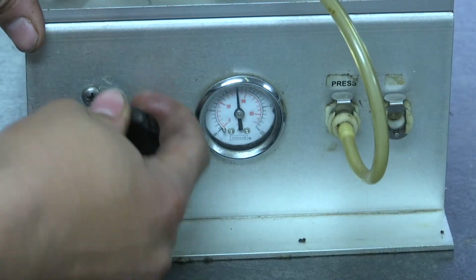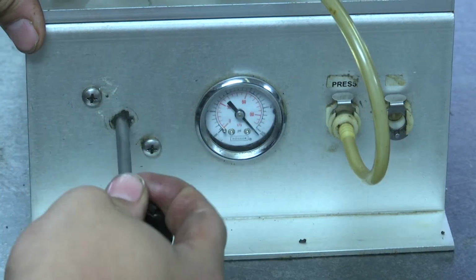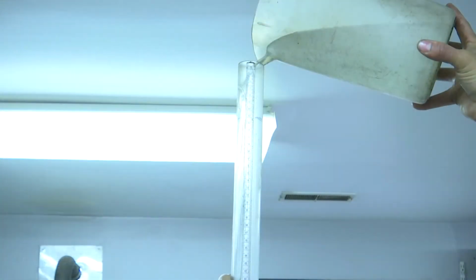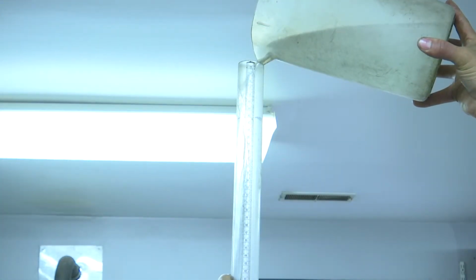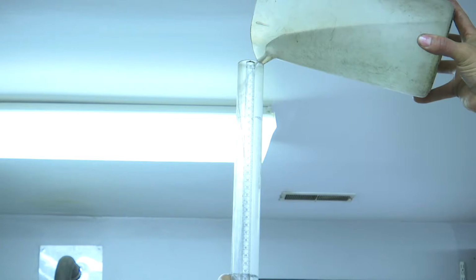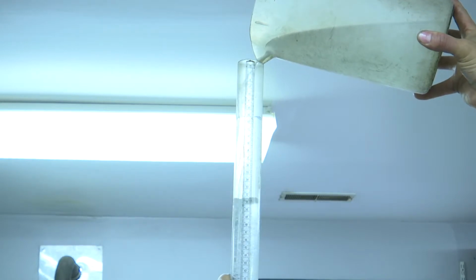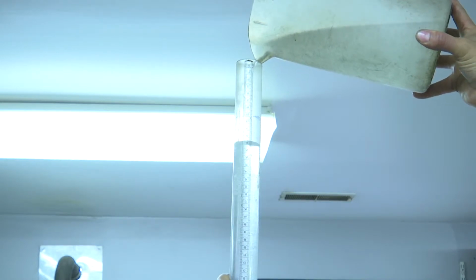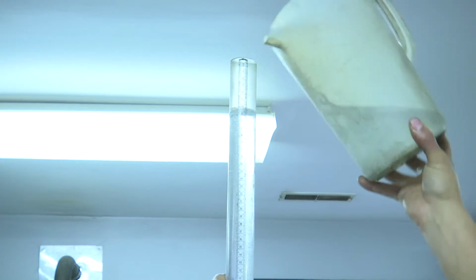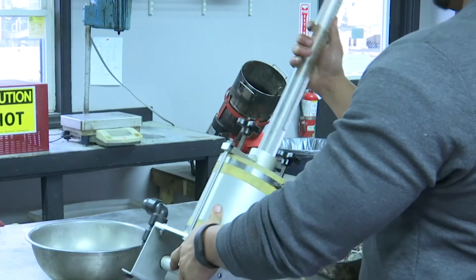Now he's applying his confining pressure. You see a nice image of the pressure gauge. So he's got to be within 14 plus or minus 1 psi. Now he's filling the tube up with his water that's at room temperature for at least 12 hours. It's de-aired. It's been allowed to de-air. You can see that top mark is about 63 centimeters.